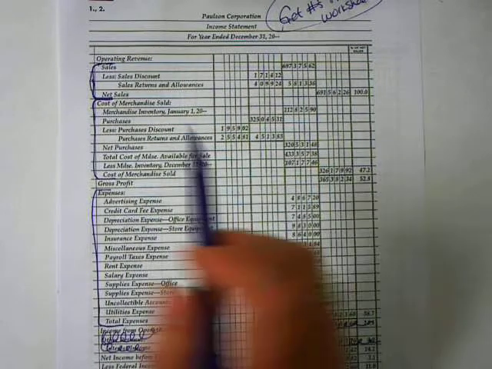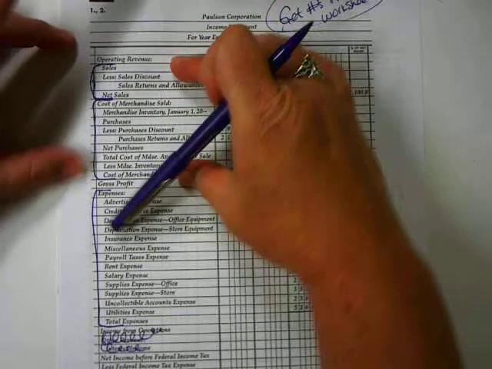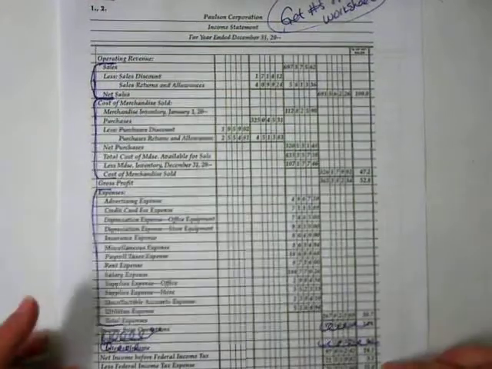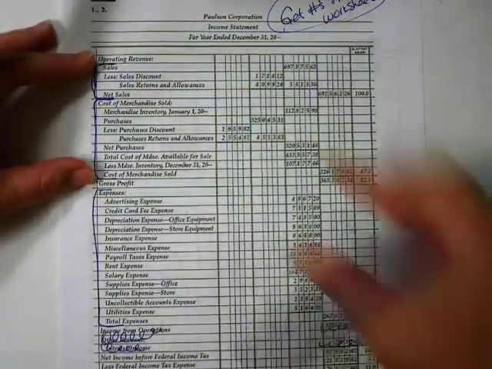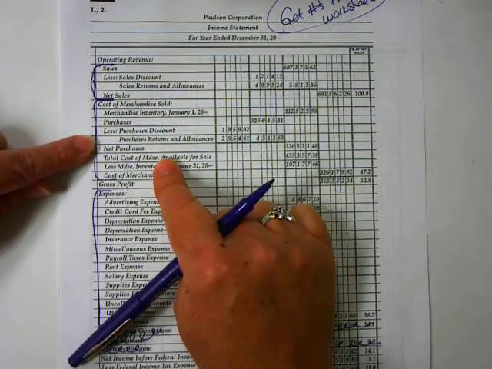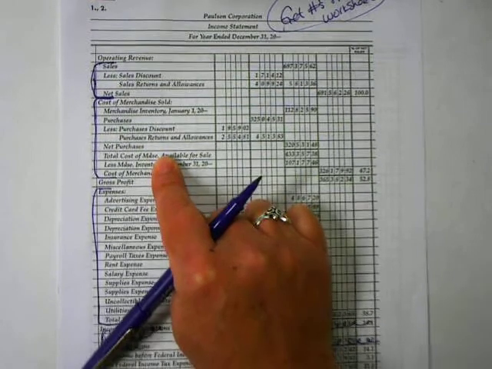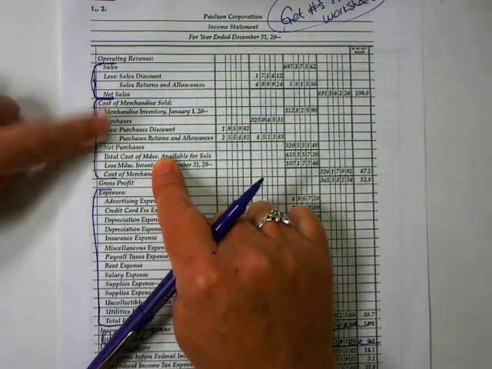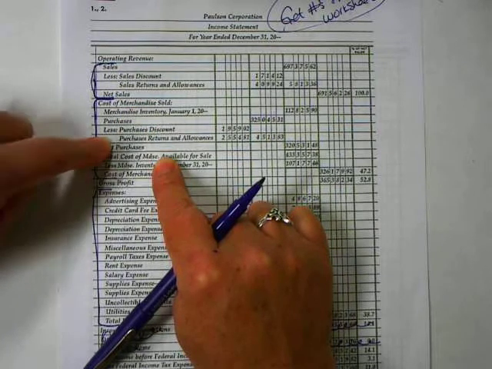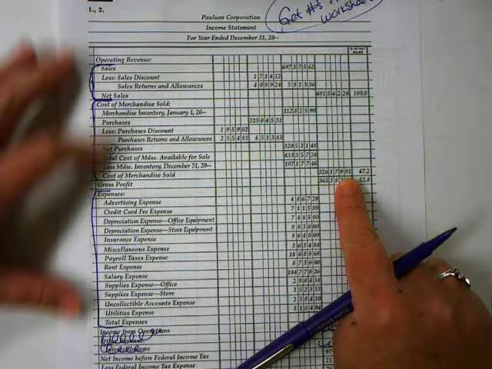So when looking at this first group, basically it's revenue minus expenses is net income. But revenue is sales, and for some of those sales we had to buy the product, right? So we have to figure out what the cost of the merchandise we sold was, because that actually tells us what our profit is.